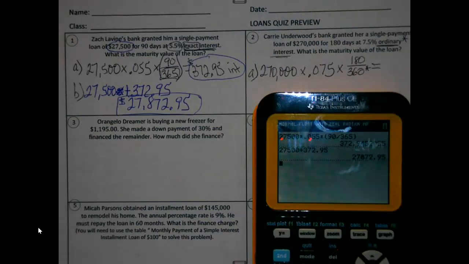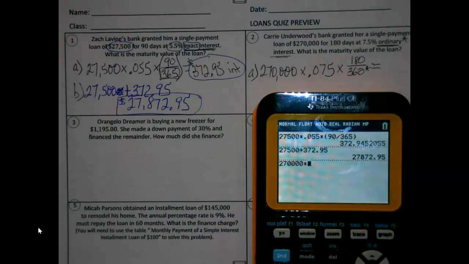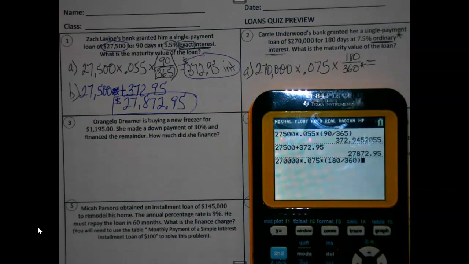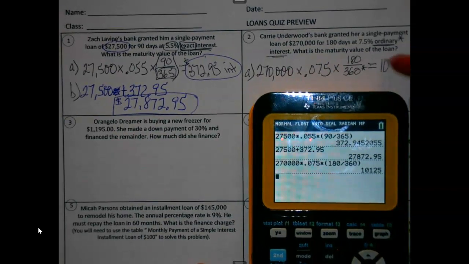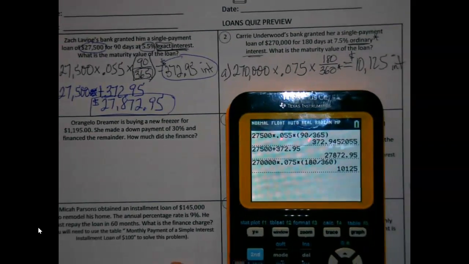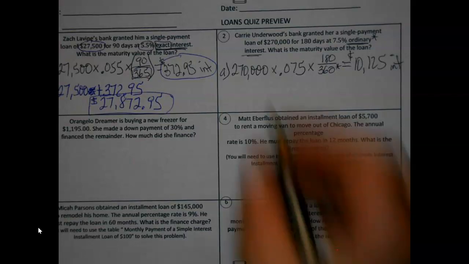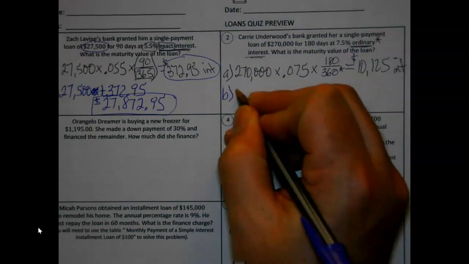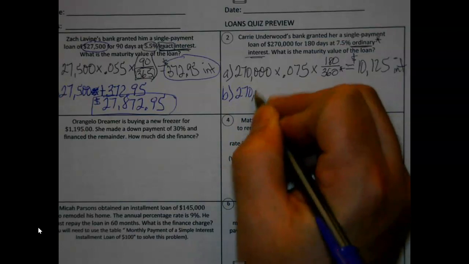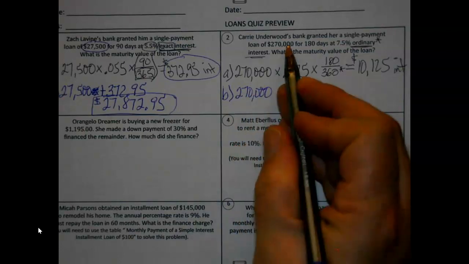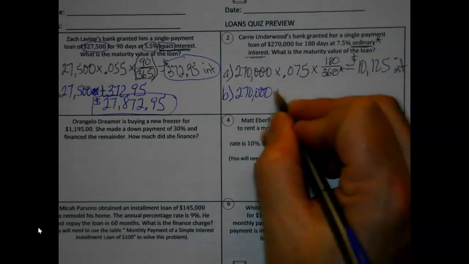So, let's see here. That is some interest, people, for a short-term loan. Okay, so the 10,125 again is just the interest. Once we know that, it's just my principal. How much did I borrow to begin with?